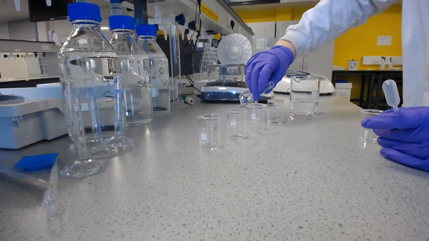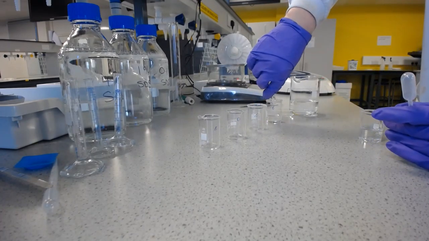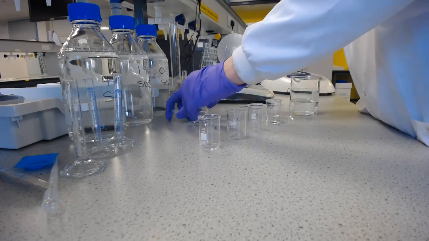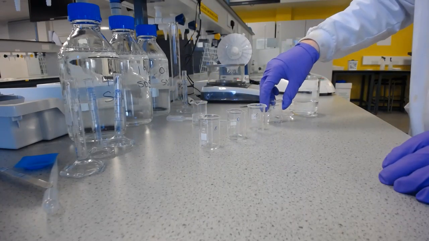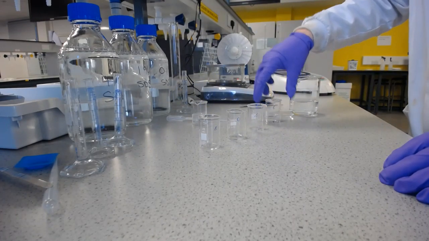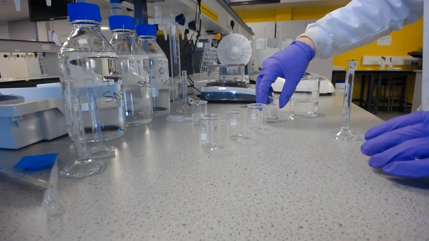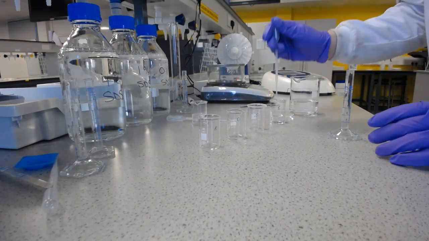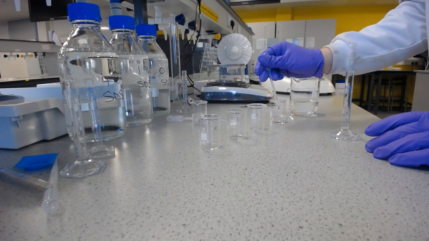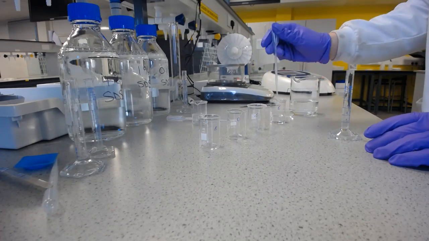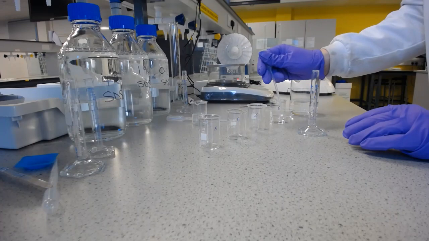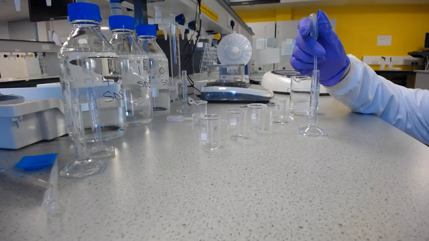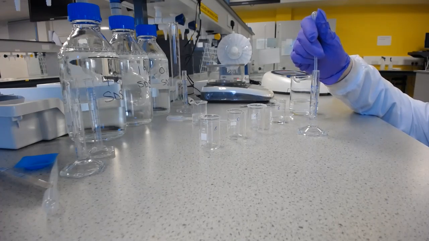Another 5 millilitres to make that up to its final concentration. I'm going to leave that pipette with the water there, and I'm going to get another 5 millilitre measuring cylinder, make sure this is all thoroughly mixed, and then do a serial dilution. So we're going to dilute that again. So we're diluting by 4, because we're taking 1 part to 3 parts, and I'm going to get that to 2.5 millilitres.